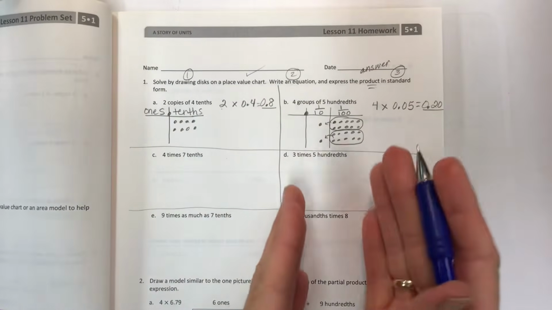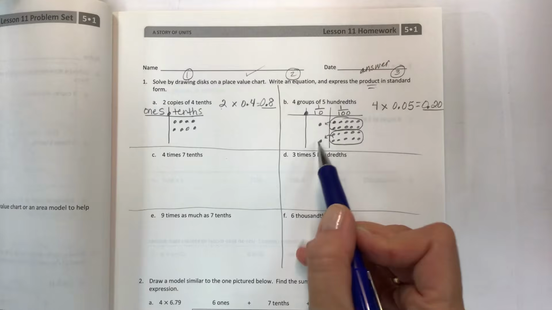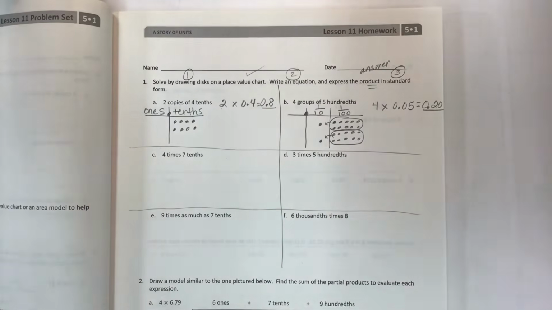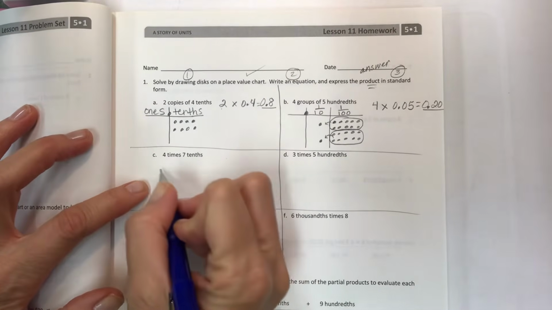And again, it's all because the place value position to the left is 10 times greater than the one on the right, which a lot of students are still struggling with at this point. Let's move on. 4 times 7/10.